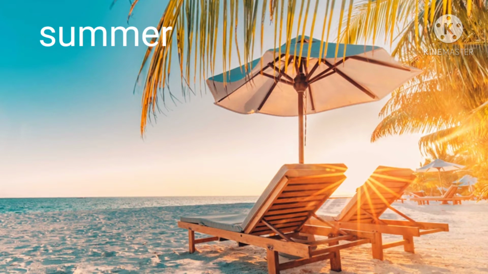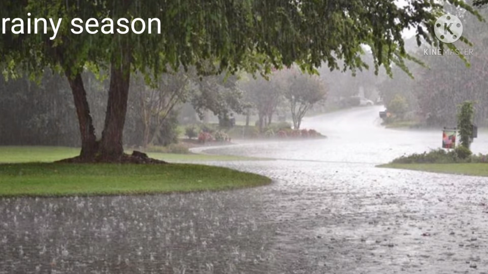Next, we are going to learn about the rainy season. It includes July and August. As the name indicates, rainfall occurs in most of India in this season. As compared to the summer season, the days are short and the nights are long. The average temperature is around 34 degrees Celsius. It is sometimes called the green season.